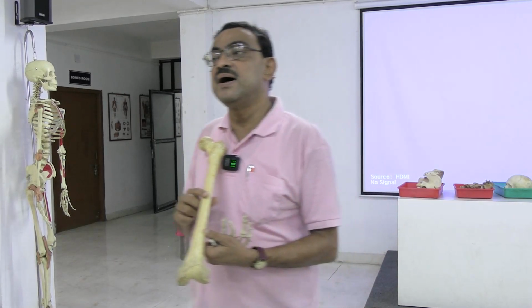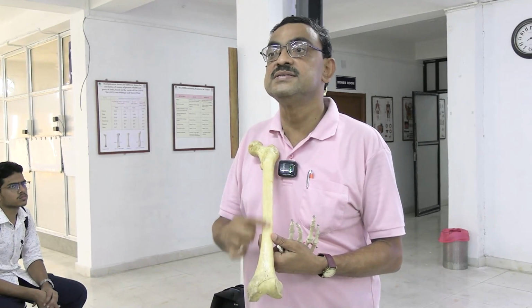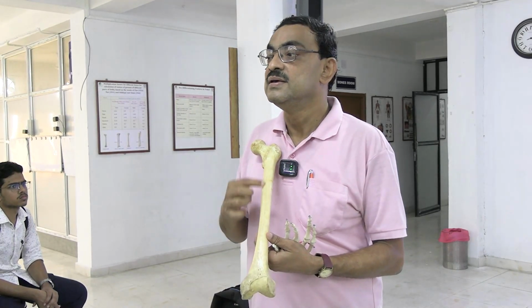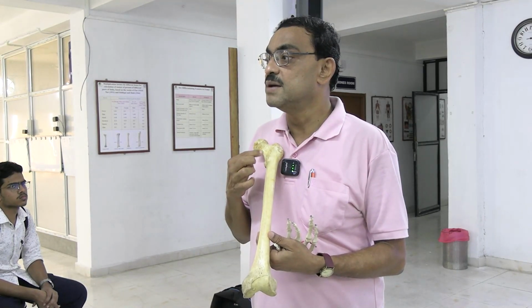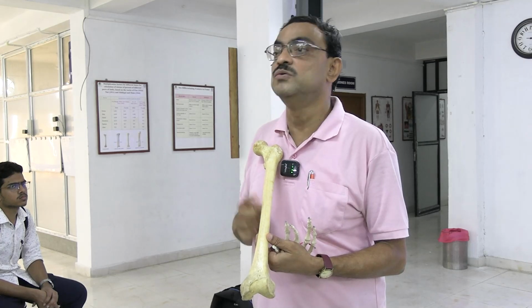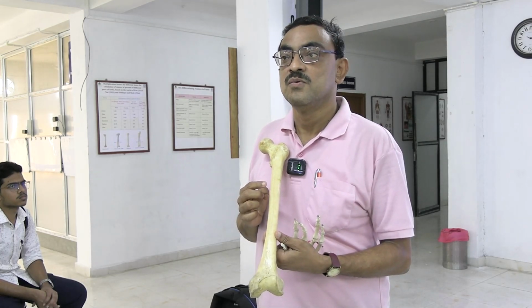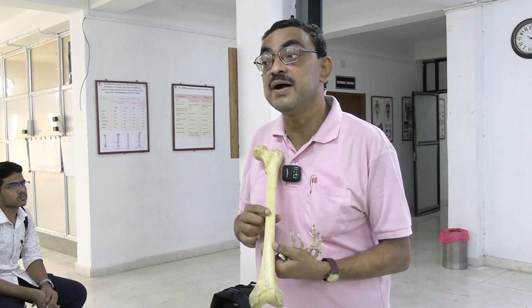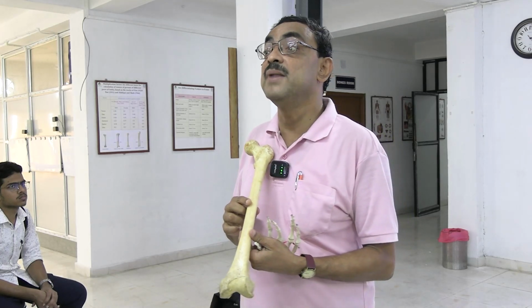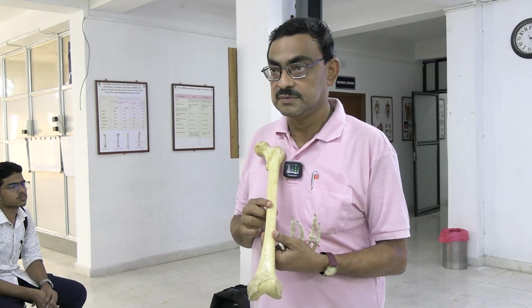Again, try to remember one thing. This diaphysis is the part of the bone which ossifies from the primary center of ossification.